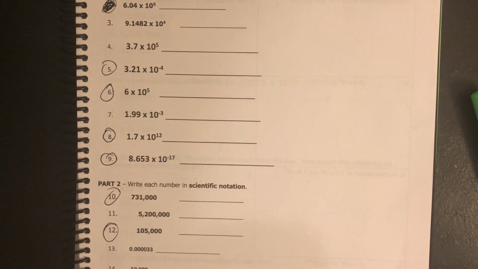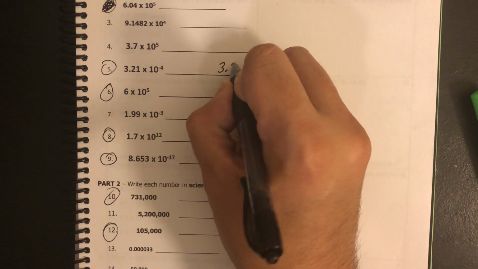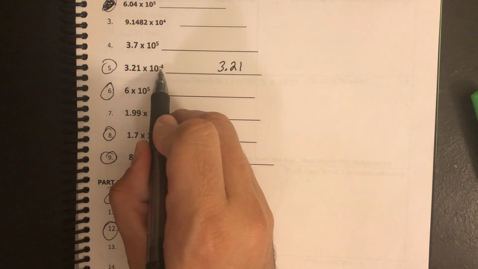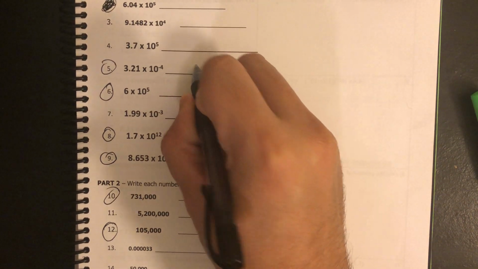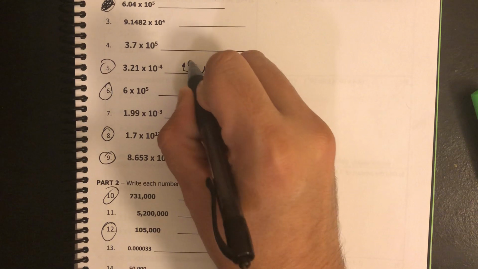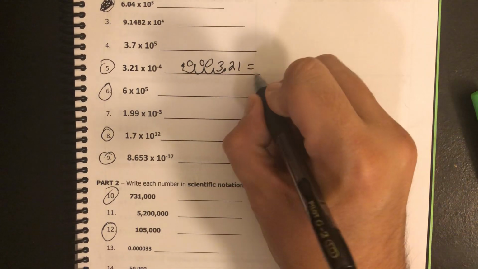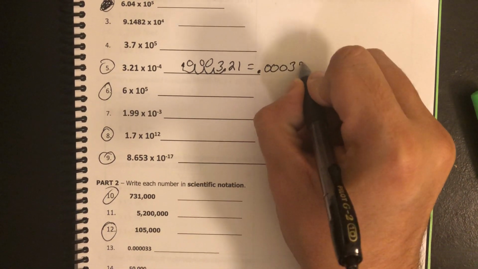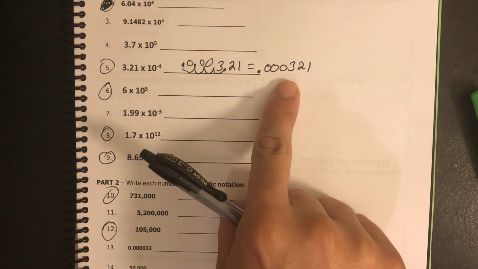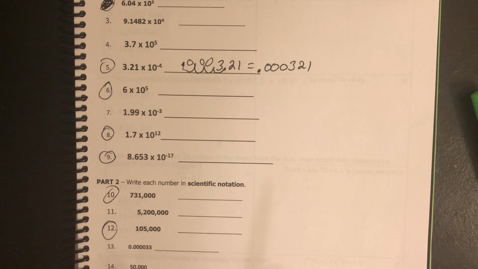3.21 times 10 to the power of negative 4. Well, if I take my number 3.21, it's telling me to move it 4 times to the left. 1, 2, 3, 4. Put your decimal. Put zeros in each hump that's empty. And let's write it out. So my number is 0.000321. And this is the standard form of that scientific notation. Okay. Let's try number 6.